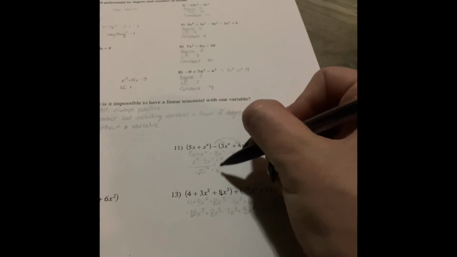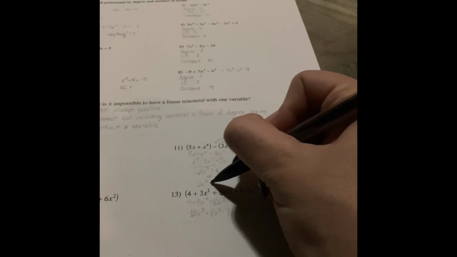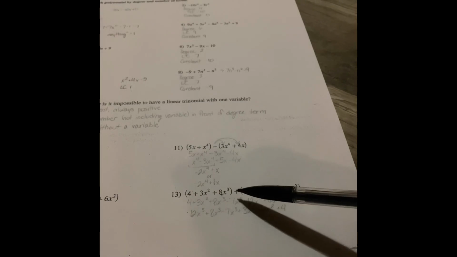So here's the thing. You can write it that way, or if you want to put the 1 in front, I'm sure whoever's teaching doesn't care. They might have a preference, but it's not wrong either way. 13 is a little longer, but again, we're back to this positive, which is not going to change any of these signs.